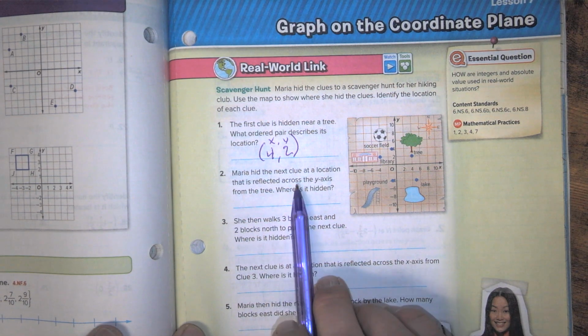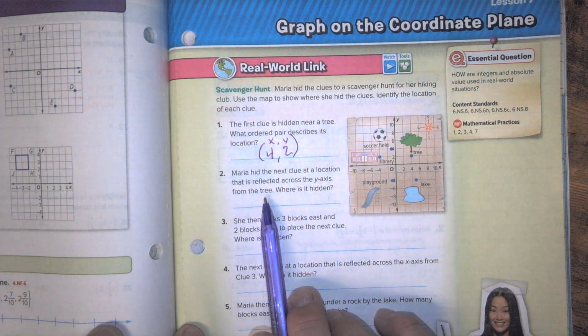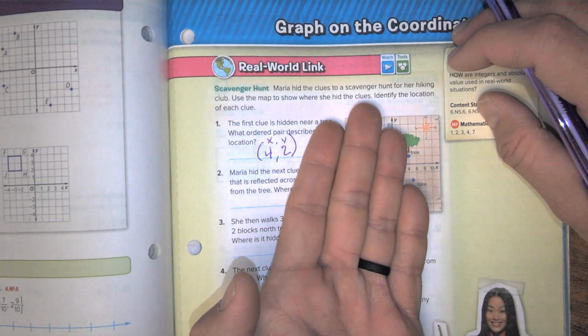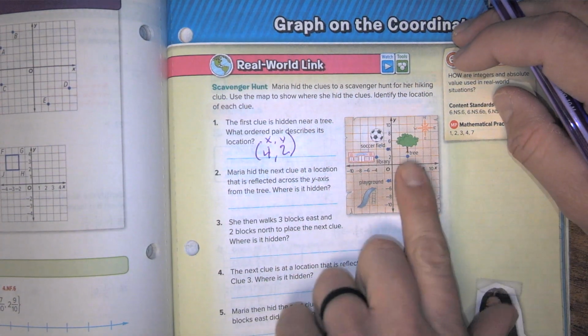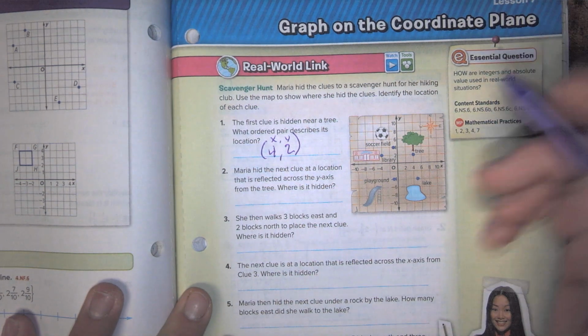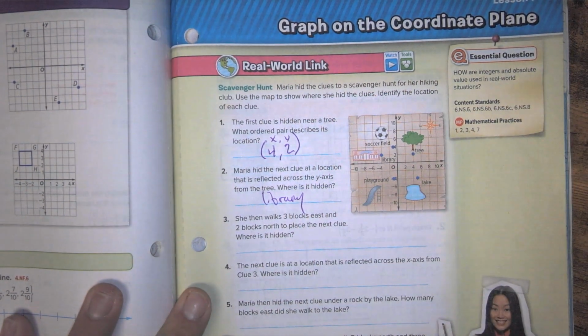Now, Maria hid the next clue at a location that is reflected across the Y-axis from the tree. So what that means is they took it and they did like a mirror reflection. So they flipped it over the Y-axis. So if we took the tree and we flipped it over, where would we be at? The library. So that is the library.